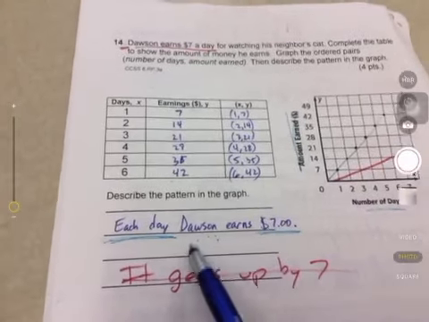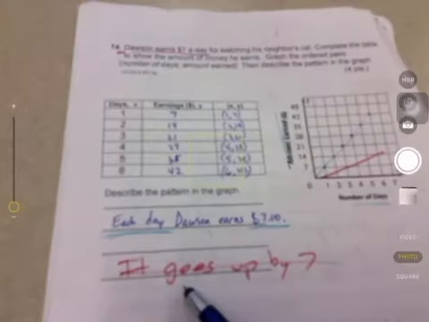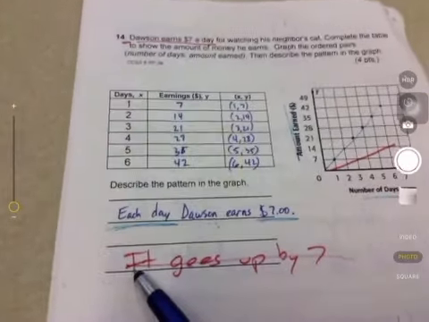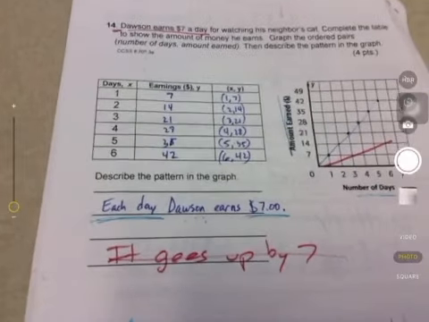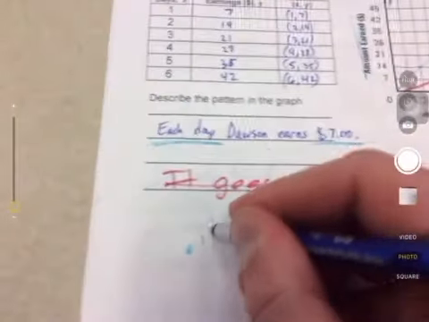Okay, a lot of people might have this highlighted. It says explain the pattern in the graph. So something you have to do is avoid the word it. Okay, we're not going to say it goes up by 7 because that's kind of vague. Just describe what does the it mean. So I might have wrote like it and crossed it out on your paper. I don't want you using the word it. You need to be specific.